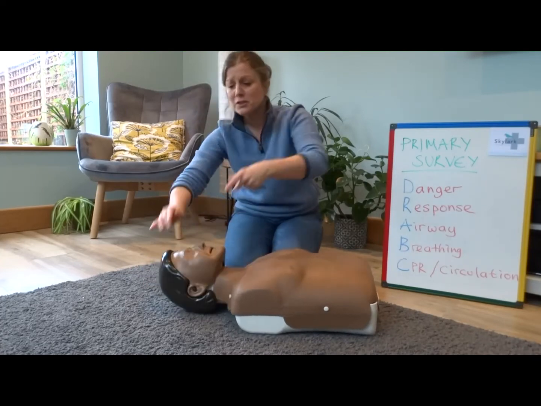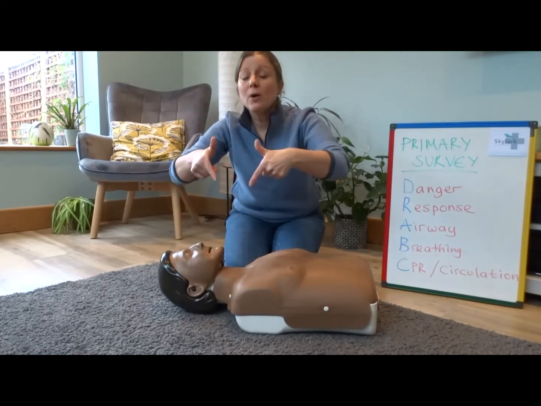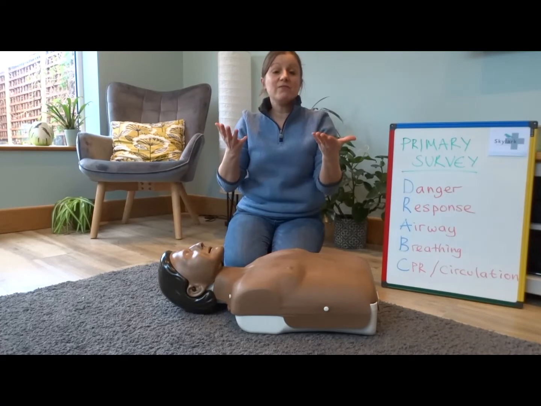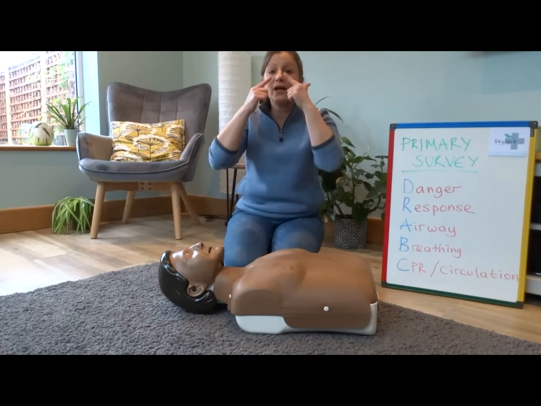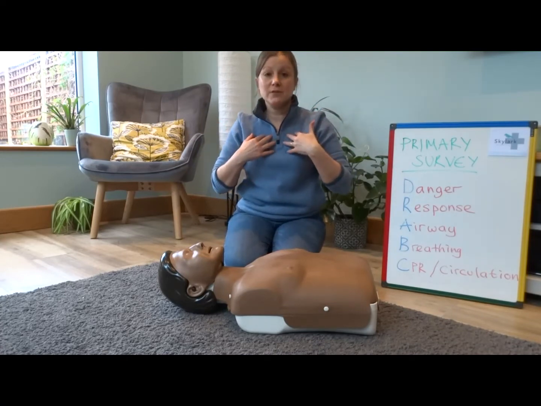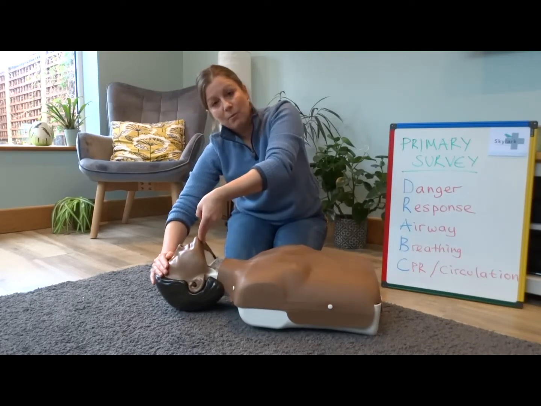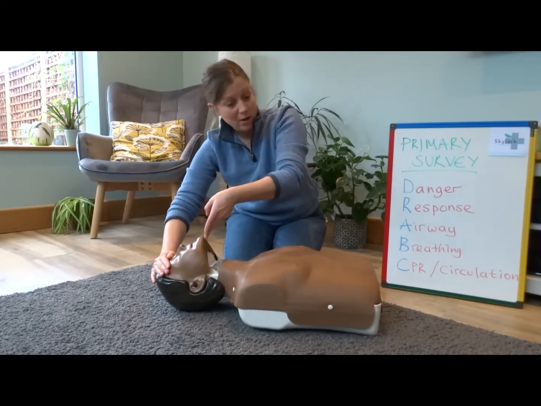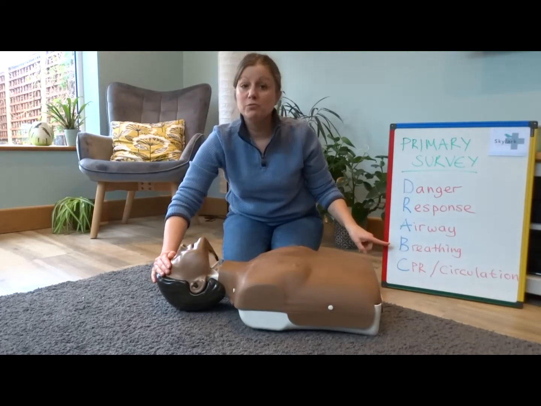That movement will bring the tongue away from the back of the throat, and then they've got a clear, safe airway from the nose and the mouth down to their lungs. So open their airway. Hold it there while I now check for breathing.